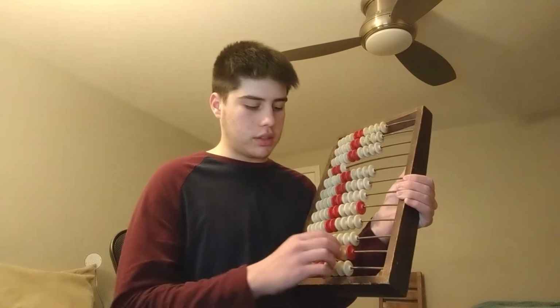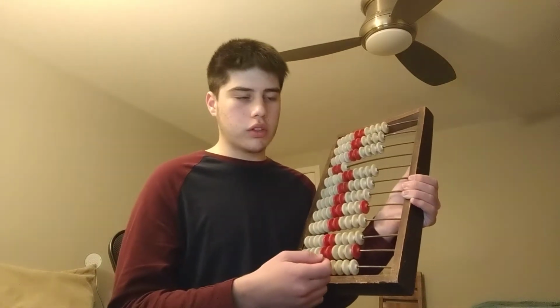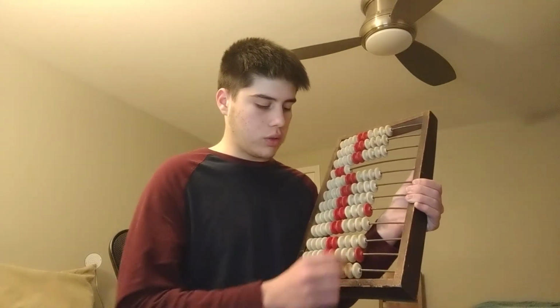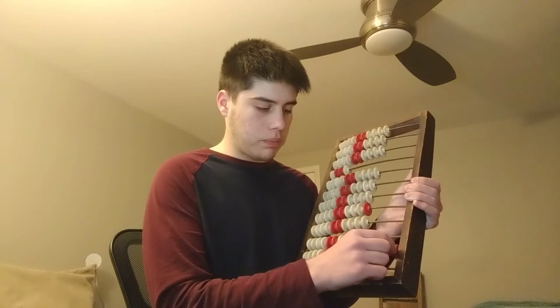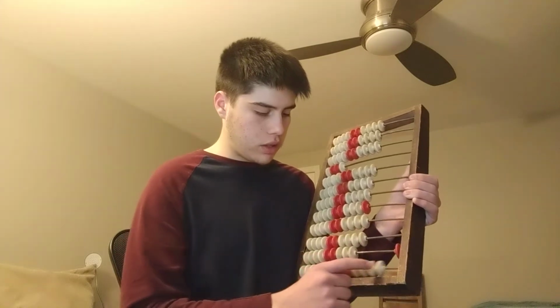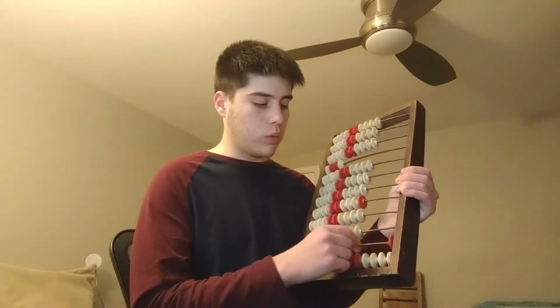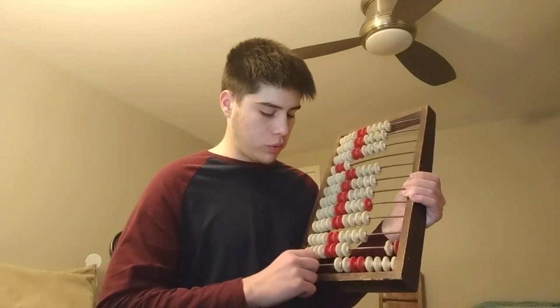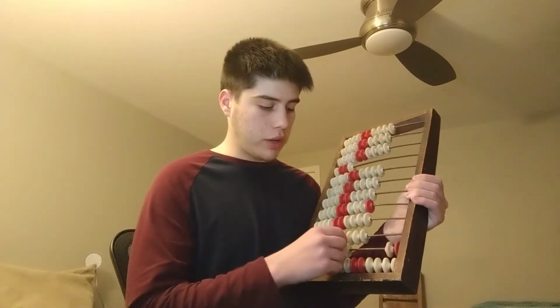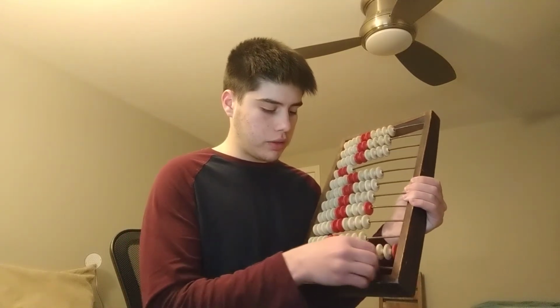So let's say I wanted to add 17 to 16, right? First I would write 16 on this abacus, so 1 in the tens place and 6 in the ones place. And then I add 17, so 1 in the tens place and then 7 in the ones place. So I count 1, 2, 3, 4, but then I'm out. I have to carry 1, bring all of them back. 5, 6, 7.